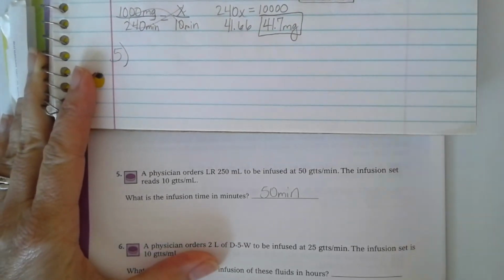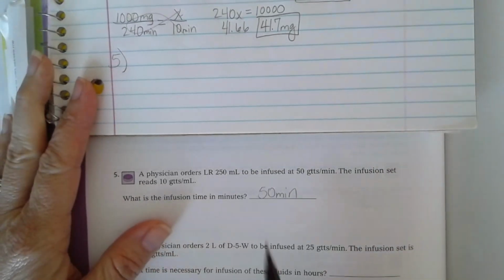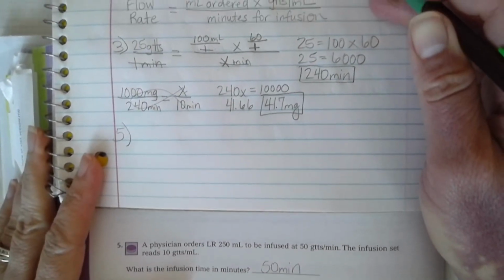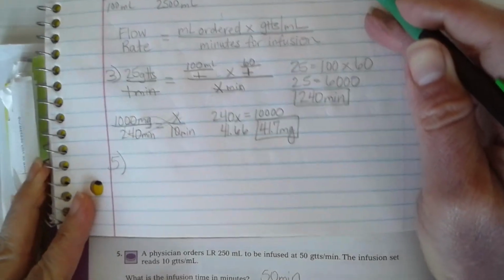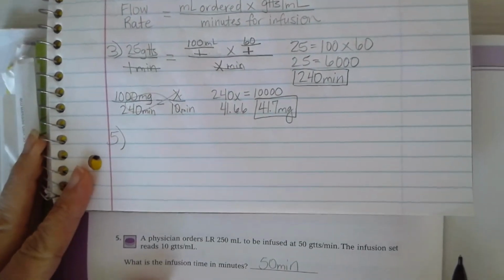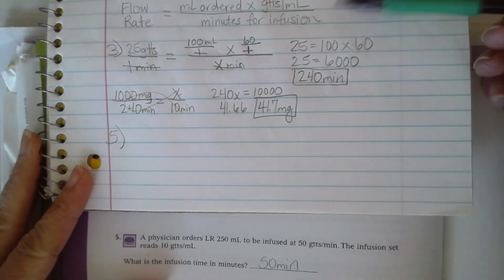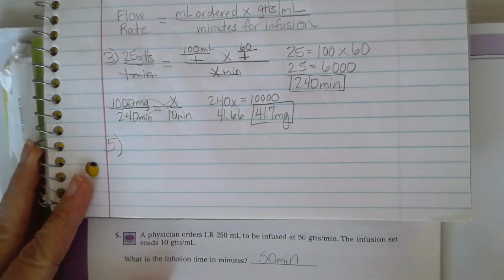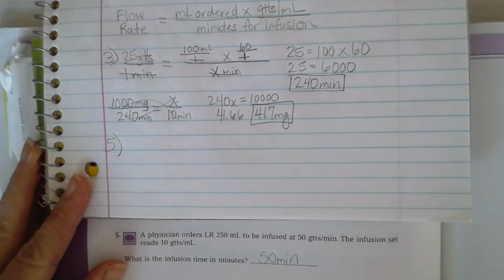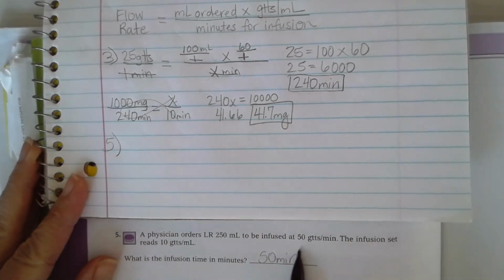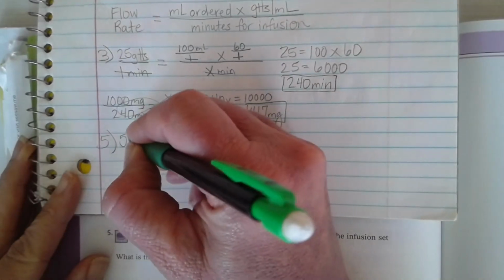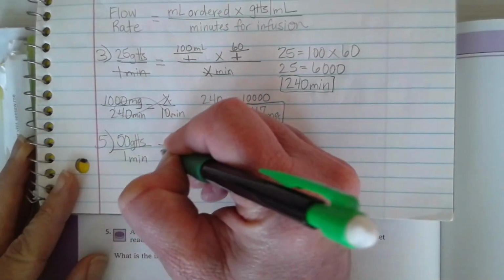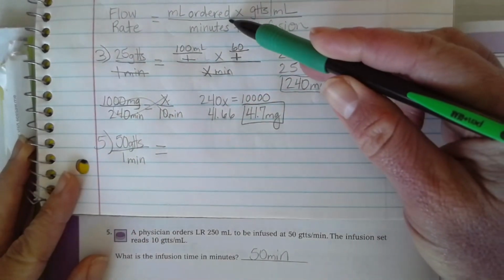So the flow rate first is going to be 50 drops per minute. So 50 drops for every minute. That's our flow rate. And then the next part is milliliters ordered.